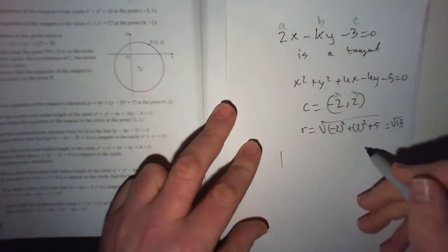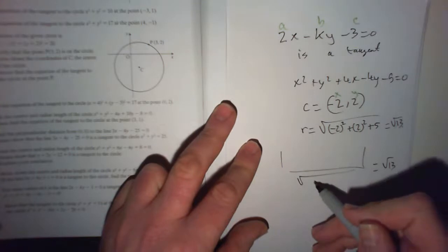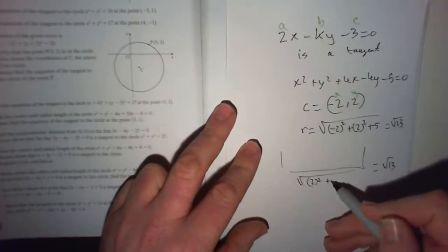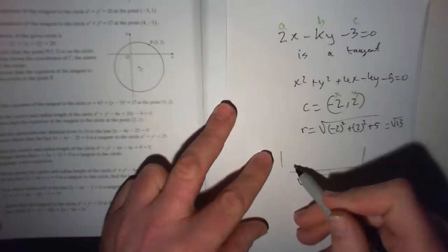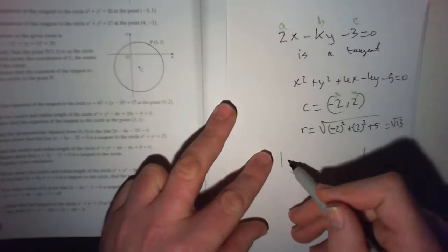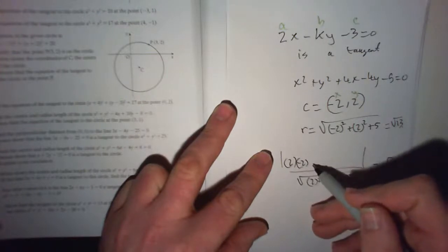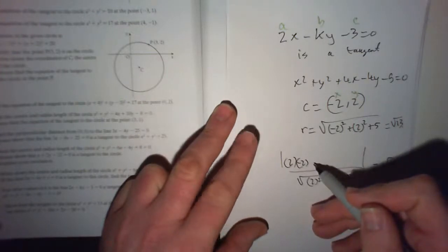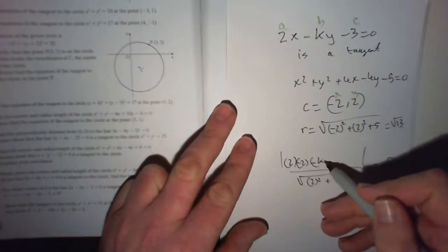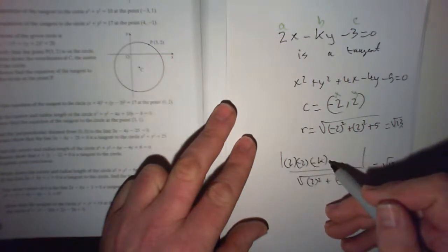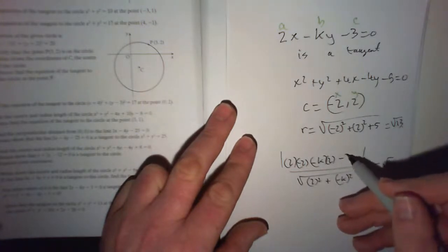So the answer is root 13. I'm just going to throw it out there, and we're going to have the square root of 2 squared plus minus k squared on the bottom here. So what we're going to do, it's going to be 2 times minus 2, minus whatever this is, k, minus k times 2 minus 3.